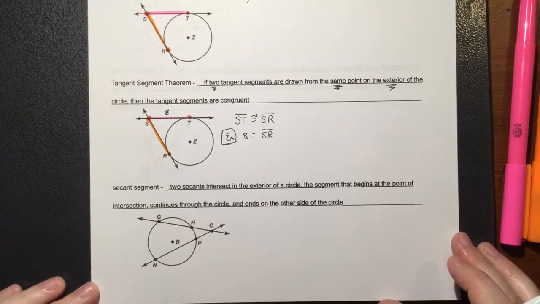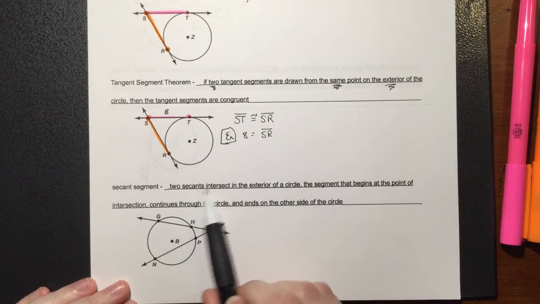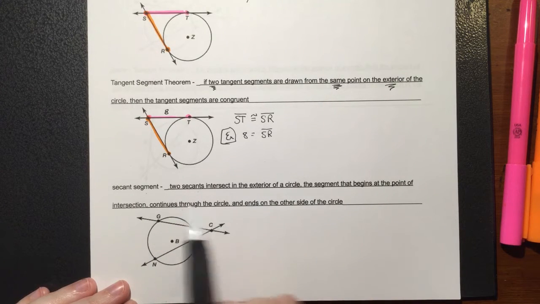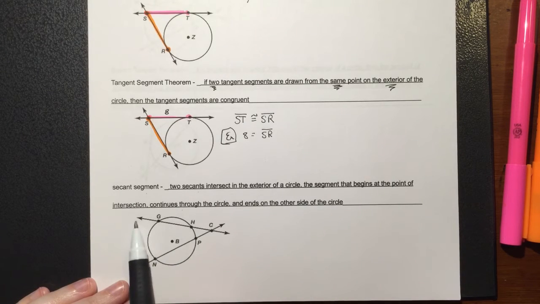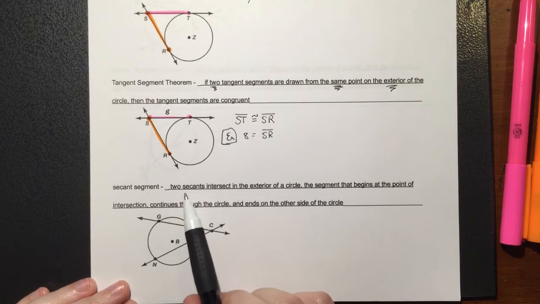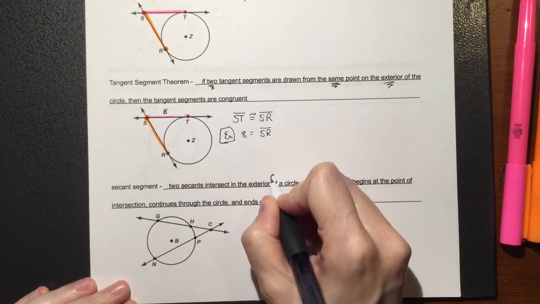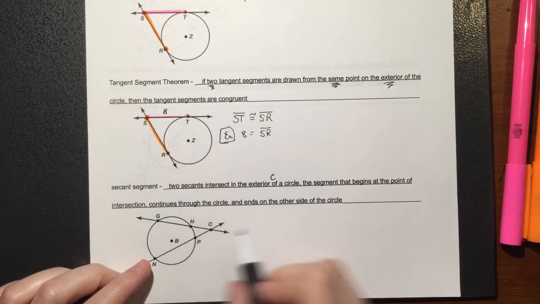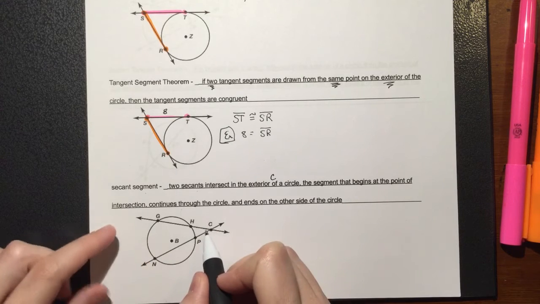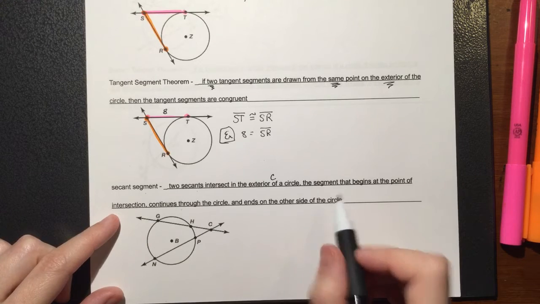Looking at the secant segment. So secant segment. You're going to have two secants that intersect on the exterior of a circle. Remember, a secant is a line or a segment that goes through a circle at two different points. So with this one, we're going to have two. They intersect at the exterior of a circle. So the exterior point for this one's going to be point C. The segment that begins at the point of intersection, so the point of intersection is C, and continues through the circle and ends on the other side of the circle.